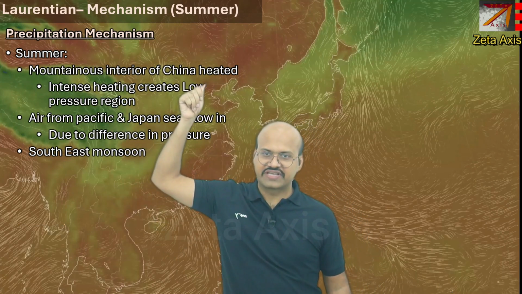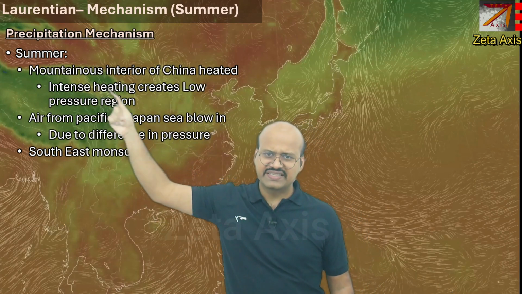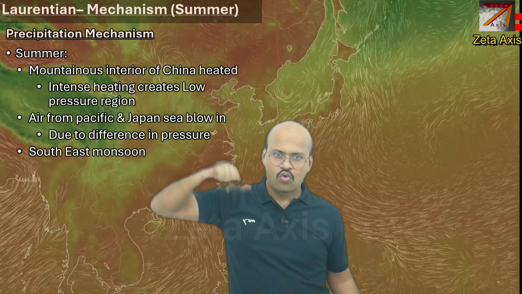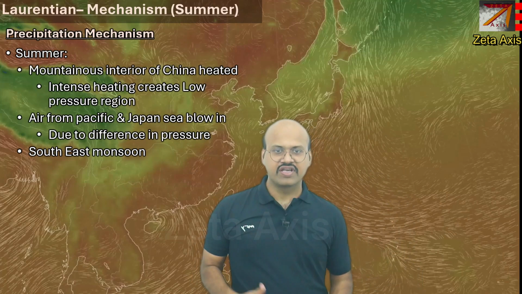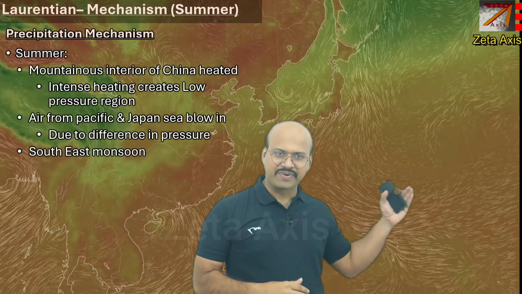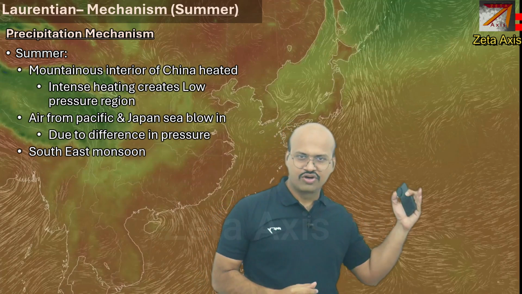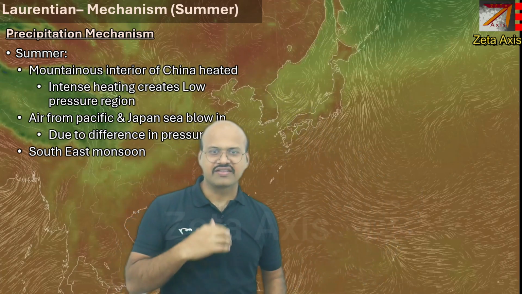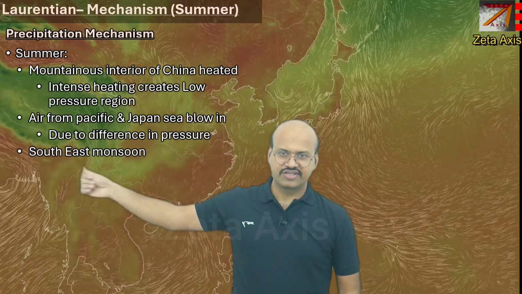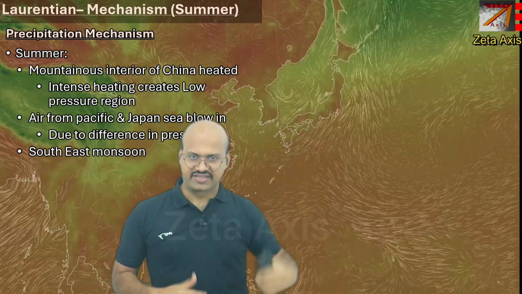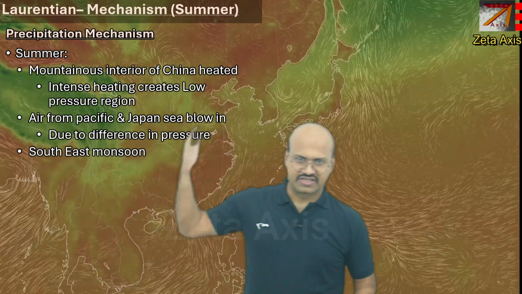Now if we see the precipitation mechanism, then we can see that in the summer the mountainous interiors of China are heated, and because of this intense heating, a low pressure region is created over China, while the oceans are relatively cooler, therefore high pressure is over there. Therefore the winds, because of the pressure difference, will move from here towards the land, carrying the moisture, giving the rain, and hence it is called southeast monsoon. Remember, this is the southeastern direction. In India it was the southwestern direction. Now let's see the wind movements in winter months.